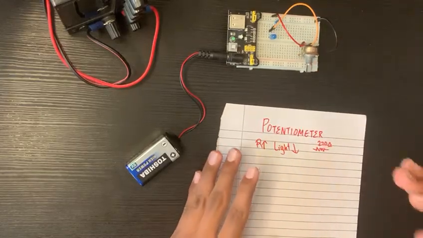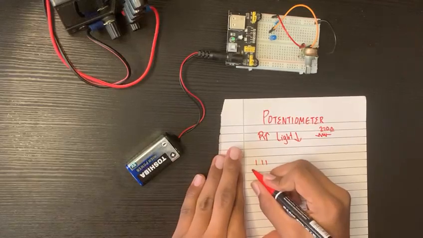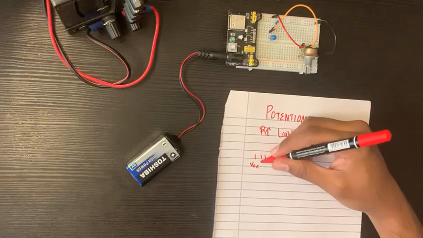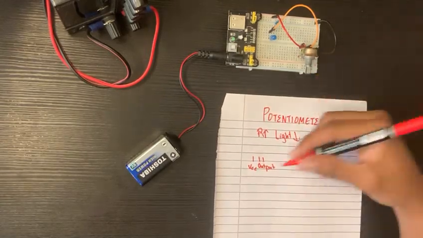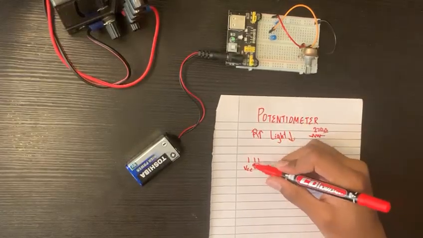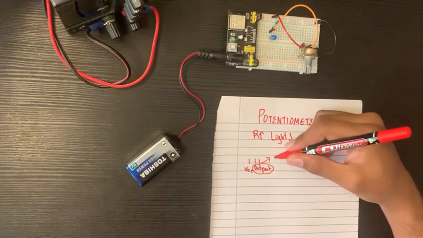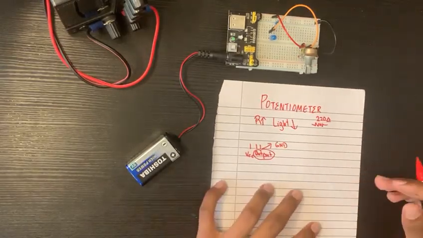So first, let me show you the pin out. So we have 3 pins. The first is VCC, which is voltage in, and the second is output. This is the output with the inside resistance, the variable resistance. So this is what we use for other devices. And the third one is just ground. So it makes sense. And let's see how it works.